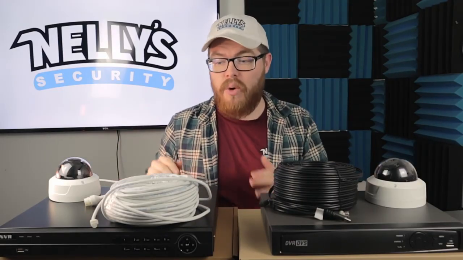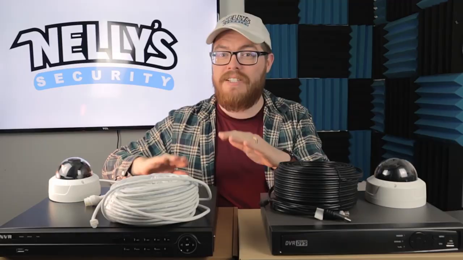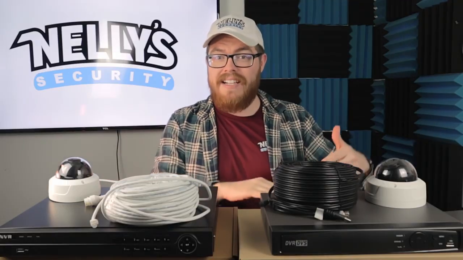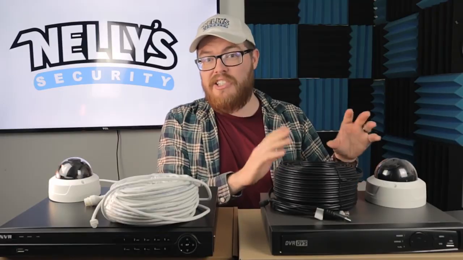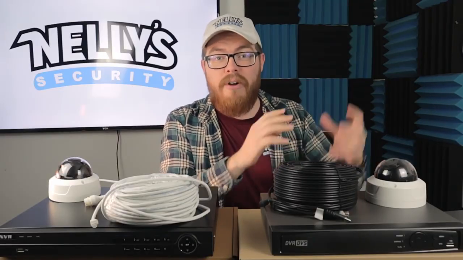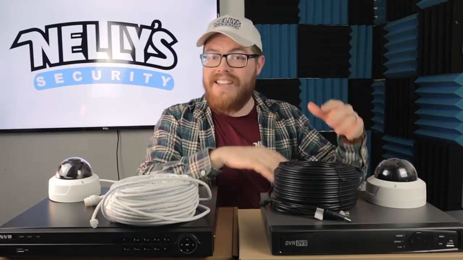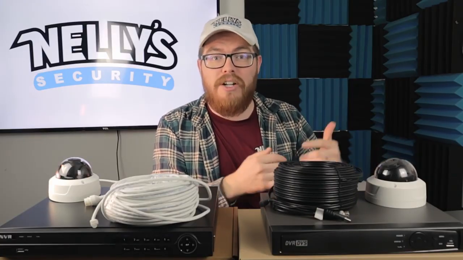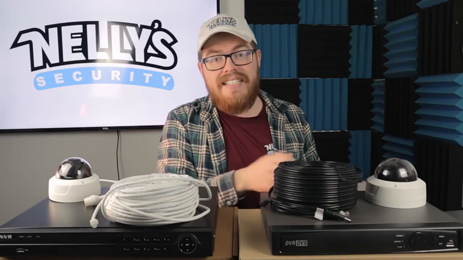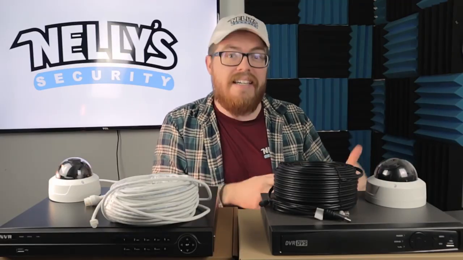When it comes to the recorder itself, you're probably going to be able to find NVRs for a cheaper price than DVRs. That's simply because DVRs are doing all of that analytics, all of the processing, all of the encoding. There's a lot more going on there, and especially when you have a DVR that can take multiple inputs, CVI, TVI, AHD, IP.